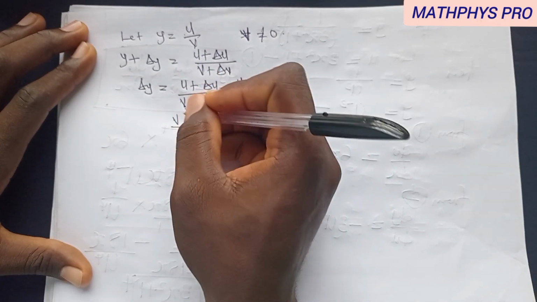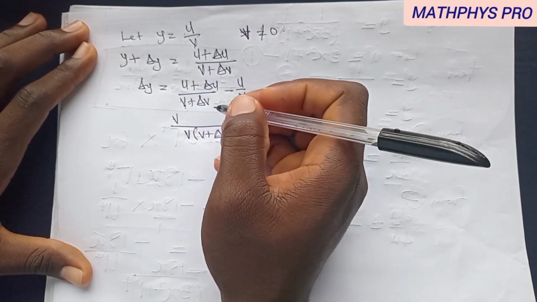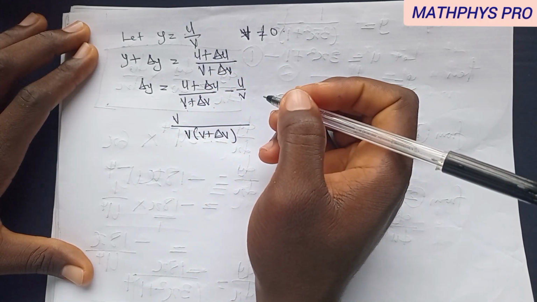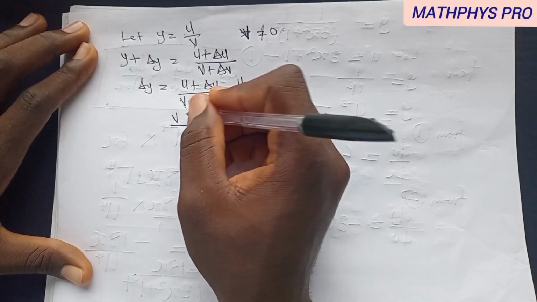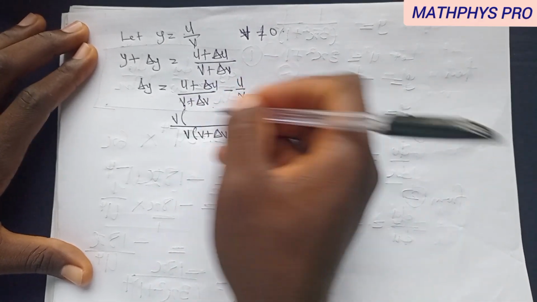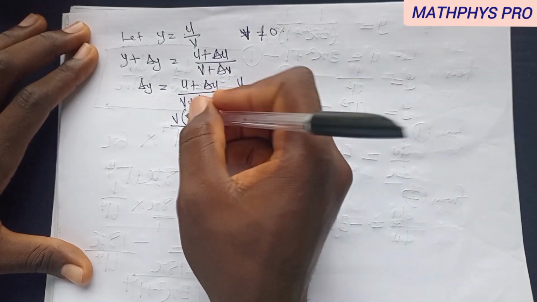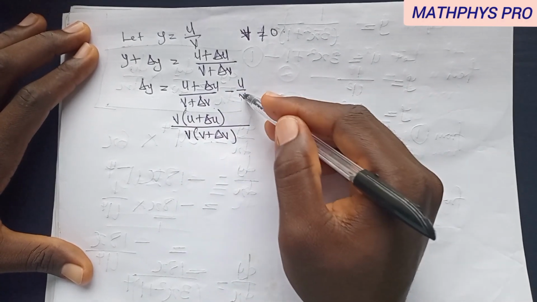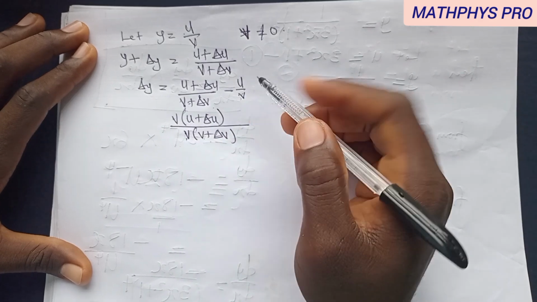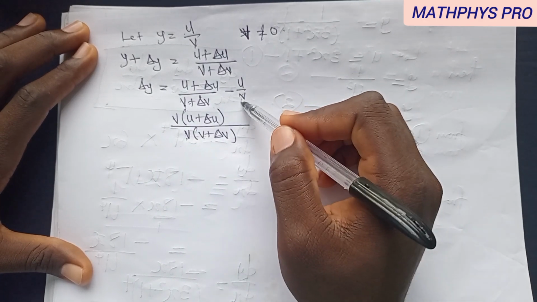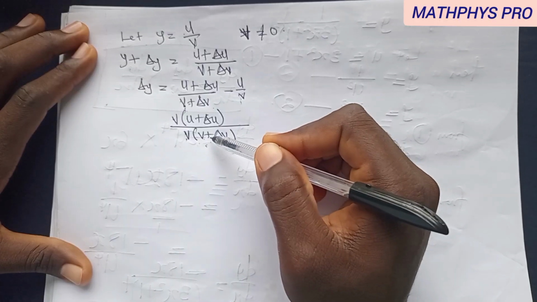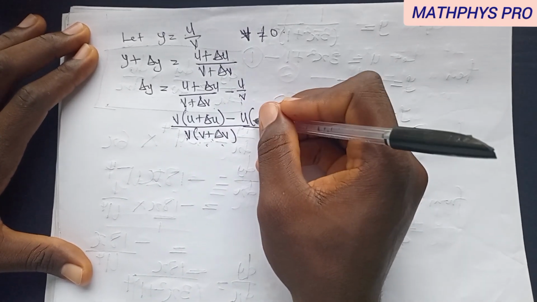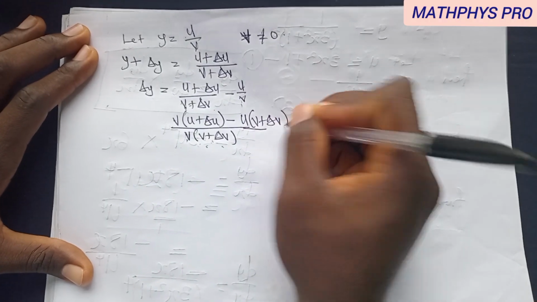So we have v bracket u plus change in u. Now v cancels v, we have only v, so we can say this times u gives you minus u times v plus change in v.